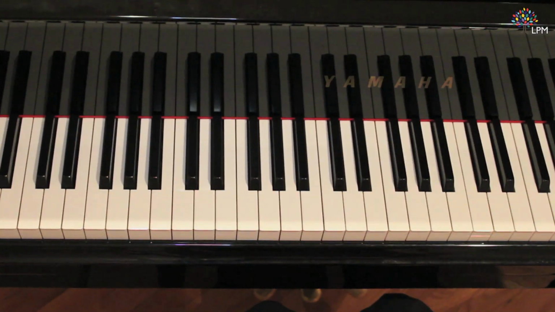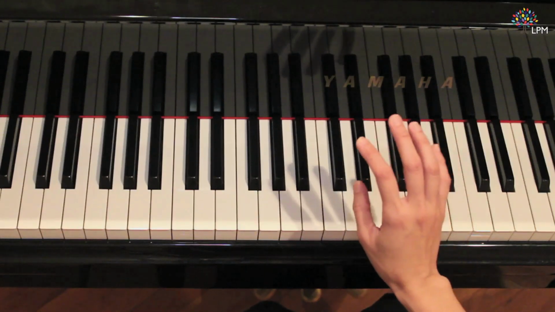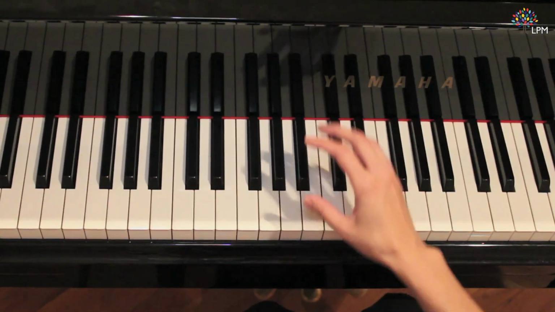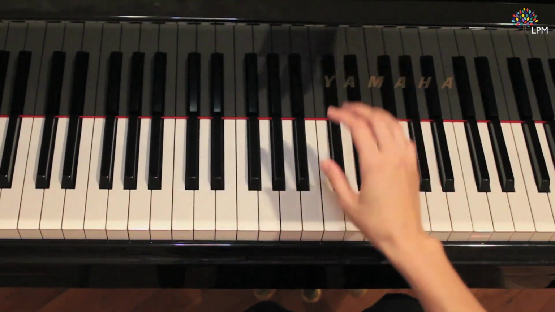Now let's begin at middle C using your right hand number 3 finger to move up the keyboard. Play and name each note as you go. Remember to keep your natural hand position with weighted arm.